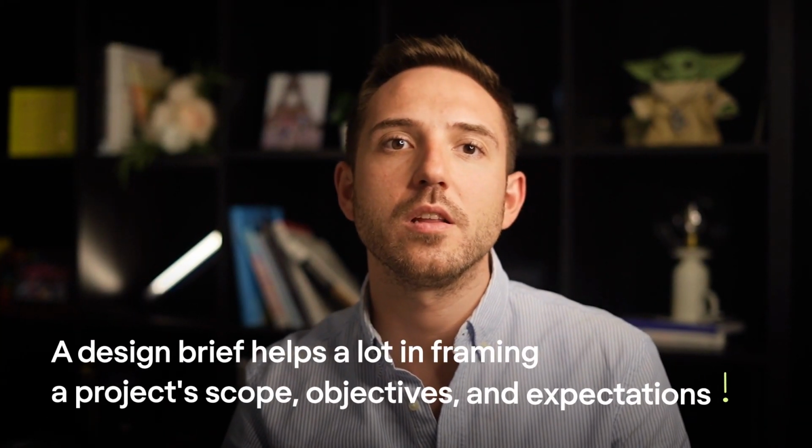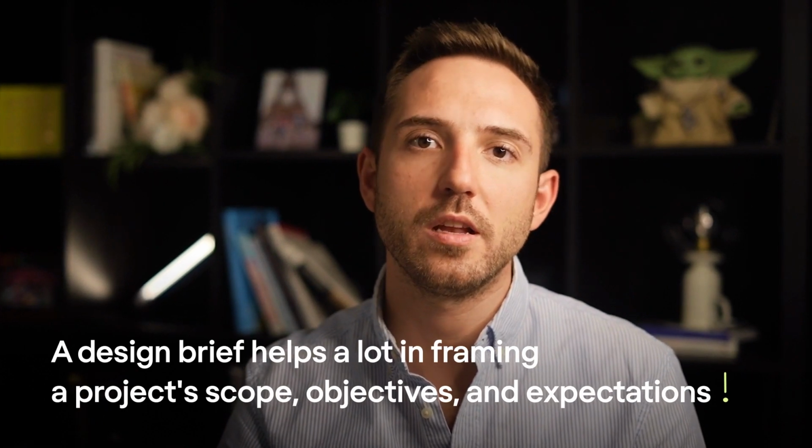A design brief helps a lot in framing the project scope, objectives, and expectations. A brief is definitely a nice stepping stone, but it's not an absolute necessity to start working with a designer. In fact, many successful collaborations begin without a formal brief. It is one of the cases when you're working with experienced designers or agencies. Often, they can get all the info they need from initial consultations and discussions. They can guide you through the process, help to define goals, understand your audience, and pinpoint design requirements. This approach often leads to a more organic, evolving understanding of the project. This can be crucial for startups or businesses still fine-tuning their vision.